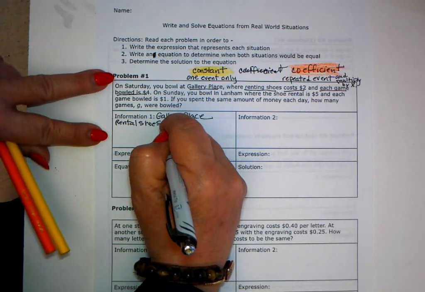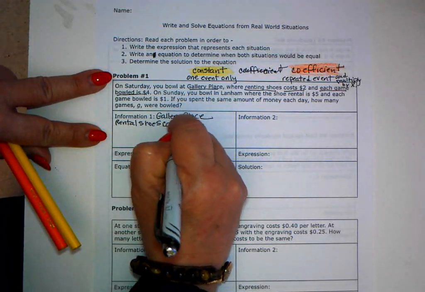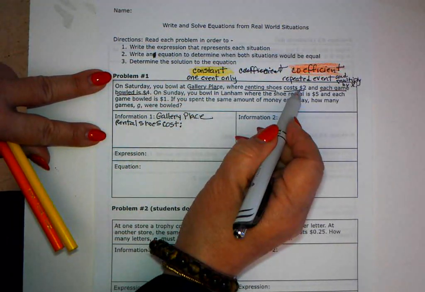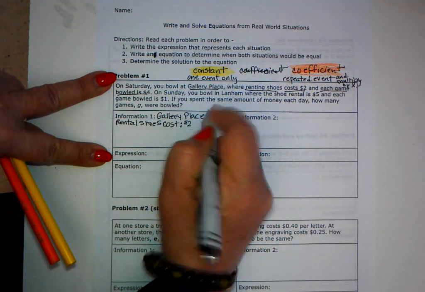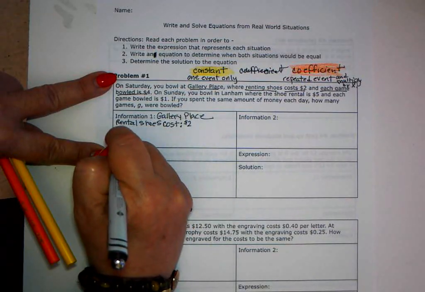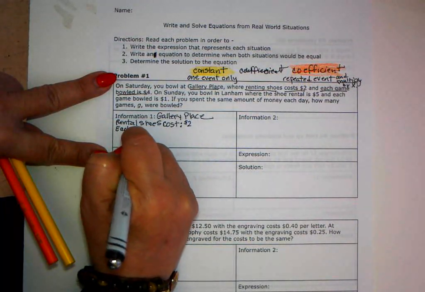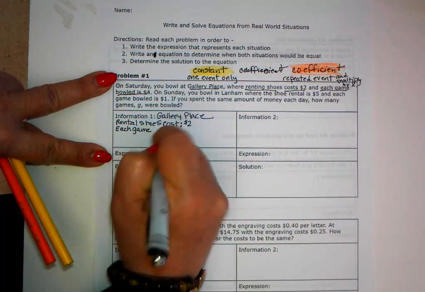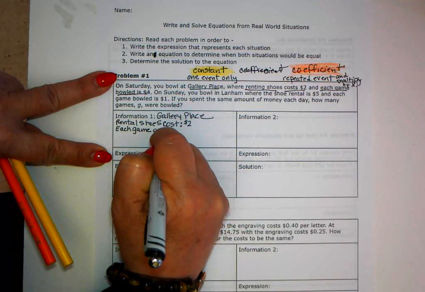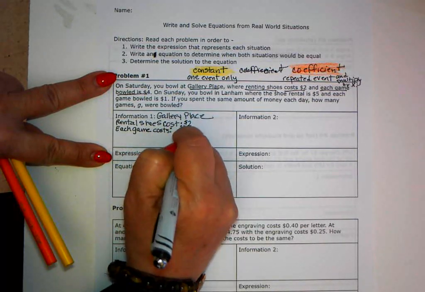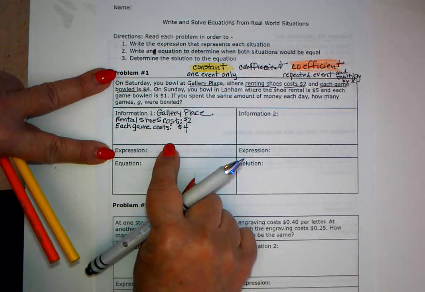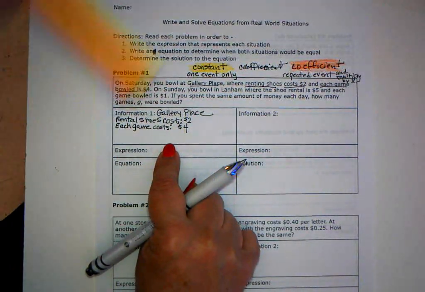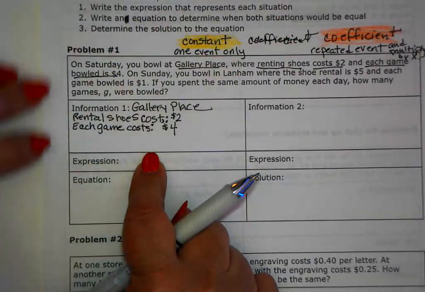And the cost is, we said here it's $2, so I'm going to write $2 here. Each game costs $4. Let me make that a little bit larger. You can see it on the screen.